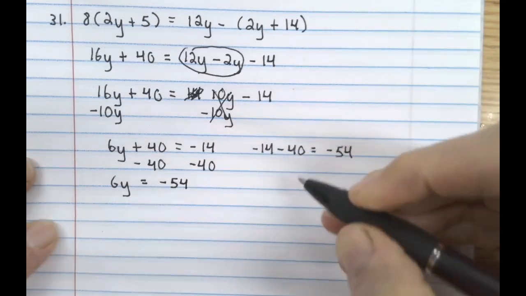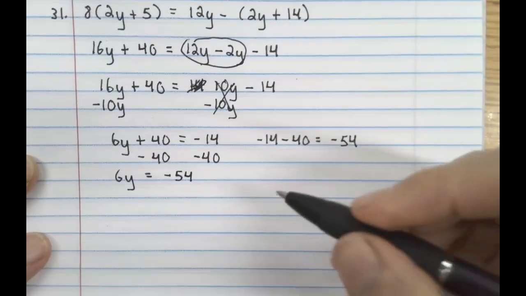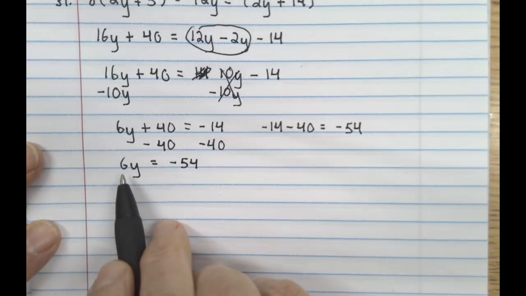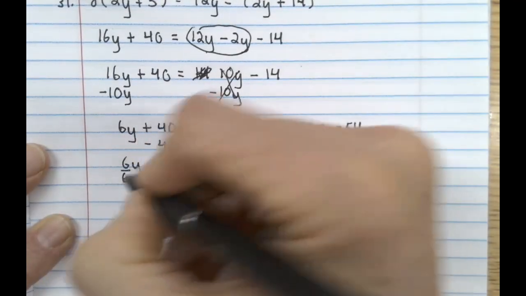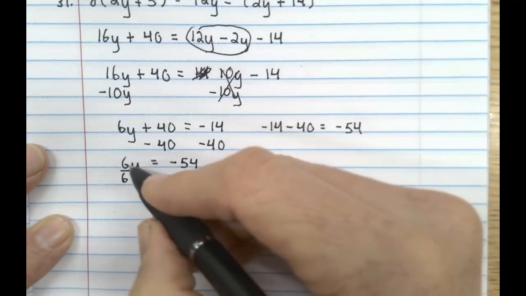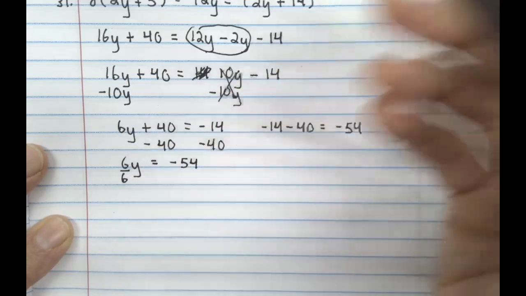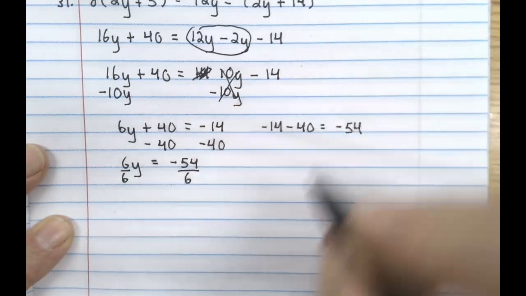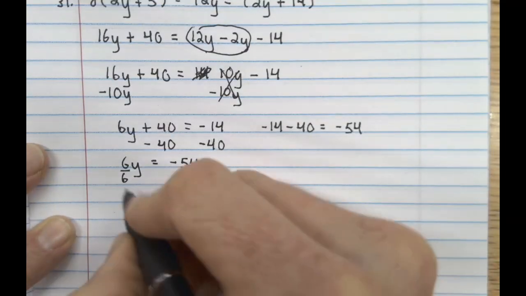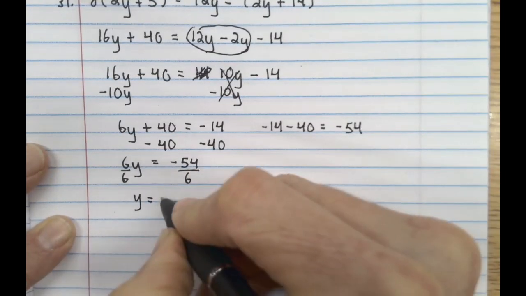You get to this point, what do you do? Inverse operation. I can't say it enough. What is the opposite of 6 times y? It is divided by 6, sorry. The opposite of times 6 is divided by 6. And so what I do to one side, I have to do to the other, and now I get y is equal to negative 9.